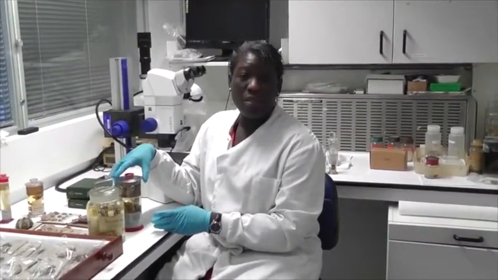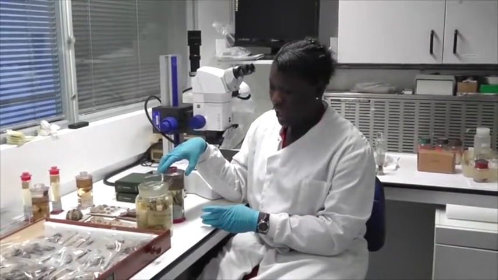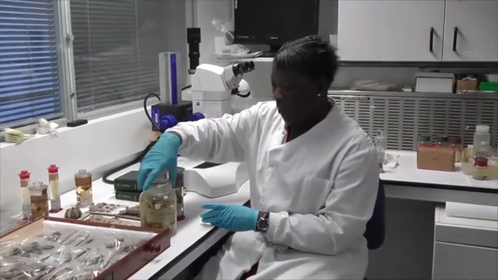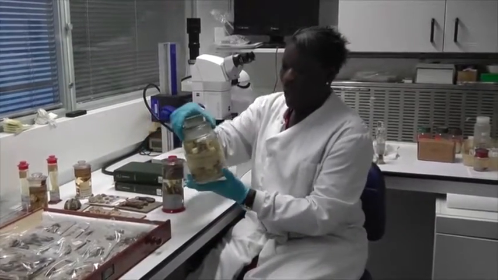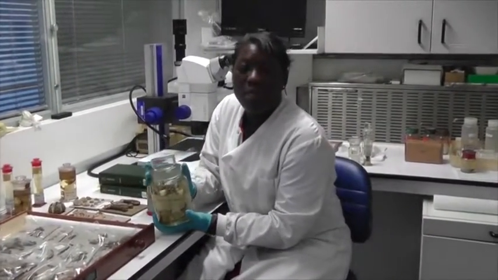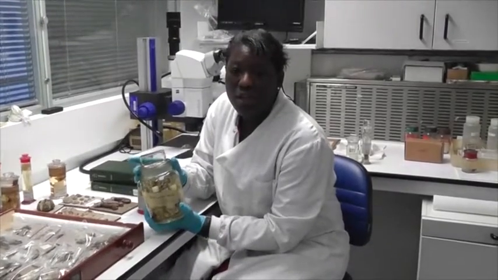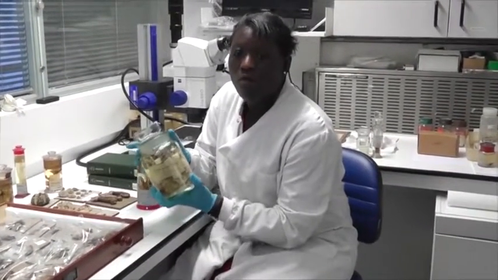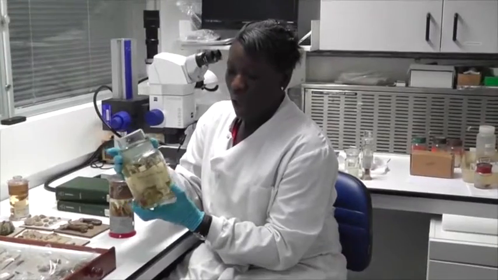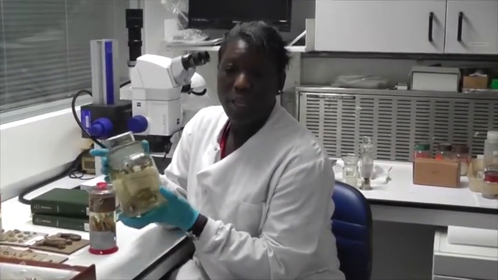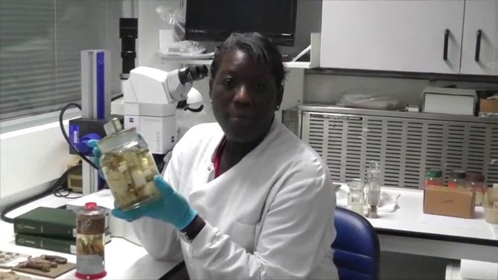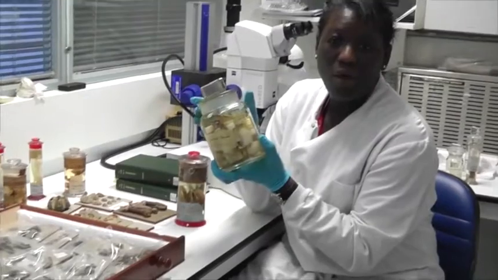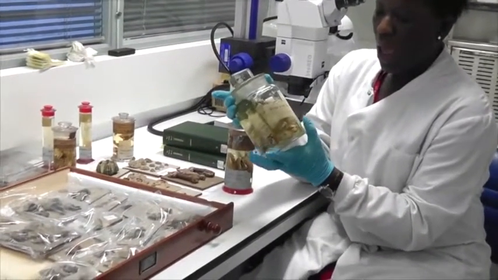Darwin's specimens are particularly important to me because I often need to refer to them in terms of any new specimens that have been sent to me by international scientists from across the world. So I often refer back to parts of the spirit collection. This is what I'm holding in my hand here: some barnacles preserved in 70% alcohol.